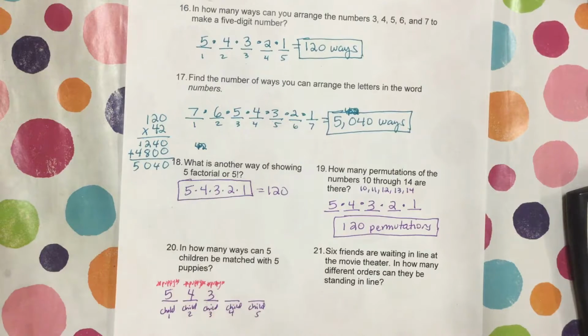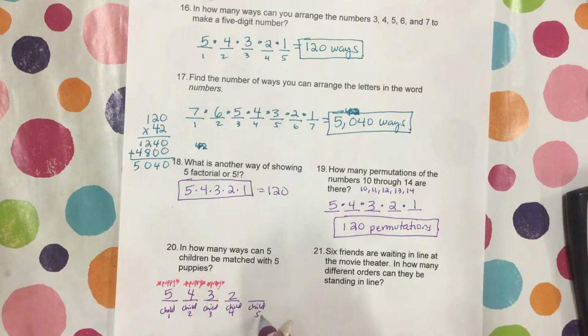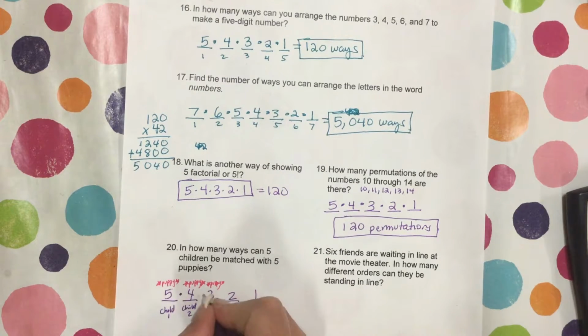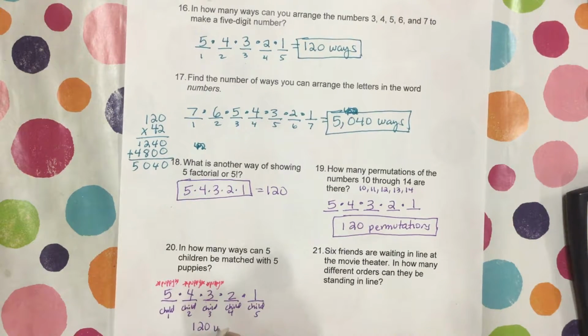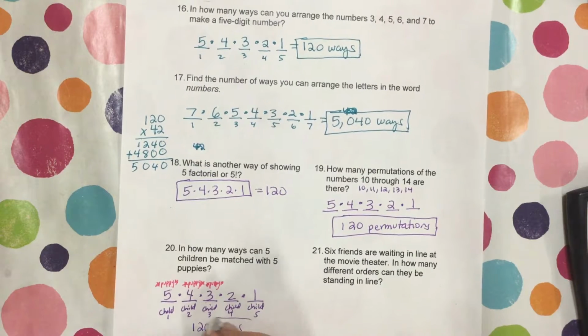And then for this fourth child, all of these 3 children have a puppy, so now there's only 2 puppies left. And then this last child only has 1 option for the puppy. So we just multiply all these numbers together, and 5 times 4 times 3 times 2 times 1 is the same thing as 120. So in how many ways can 5 children be matched with 5 puppies? In 120 different ways.